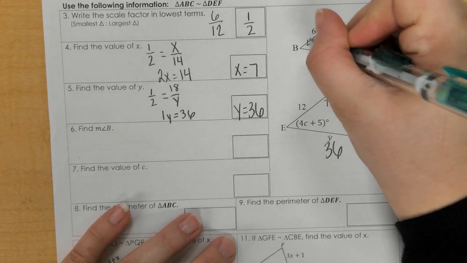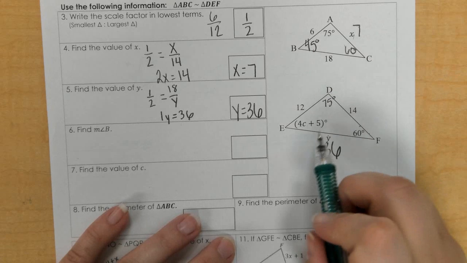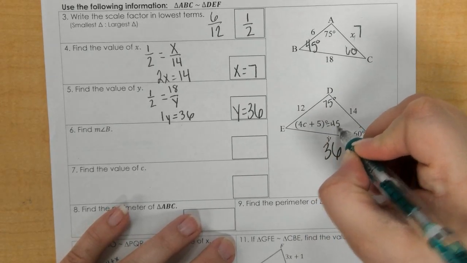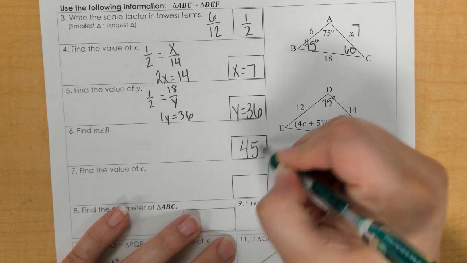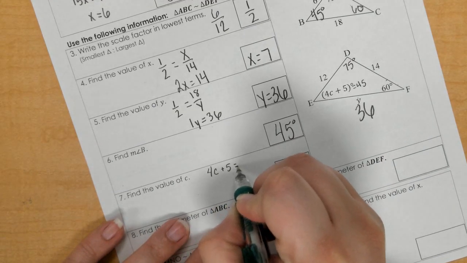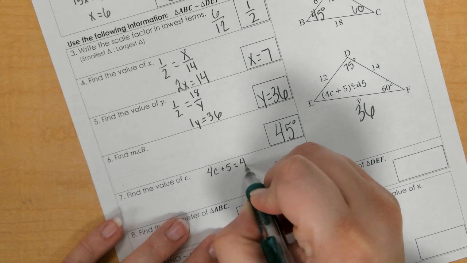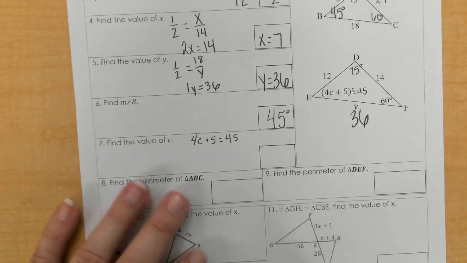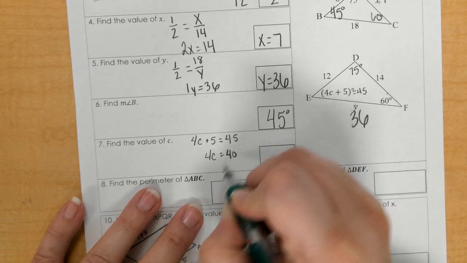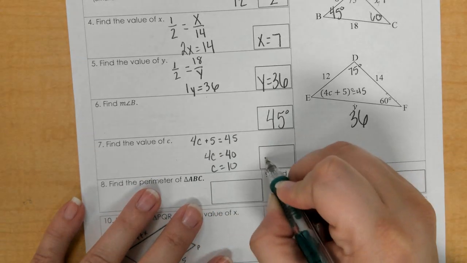And if I do that, I get 45, which means that this is also 45. So we could say 4C plus 5 equals 45. We subtract 5 from both sides, get 40, and C is 10.